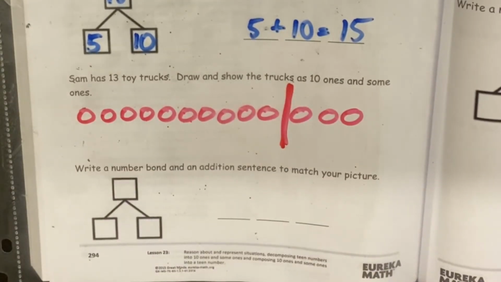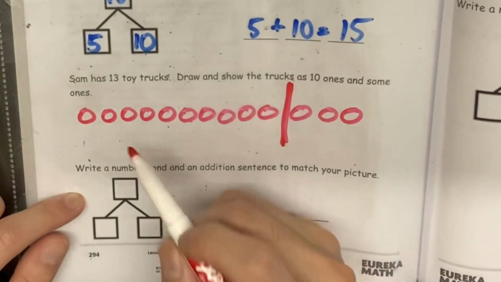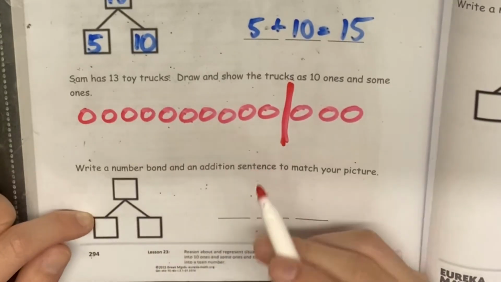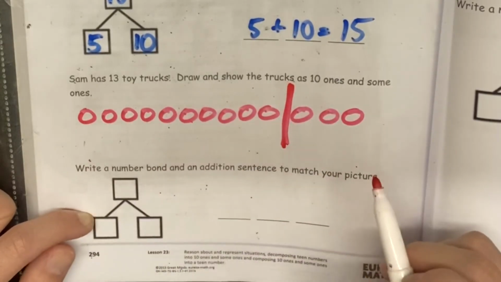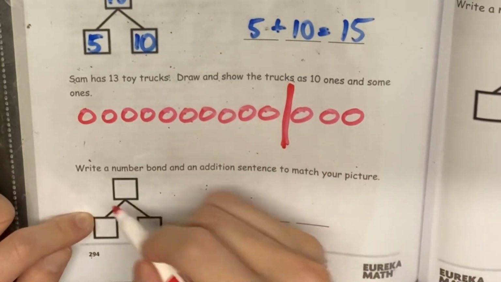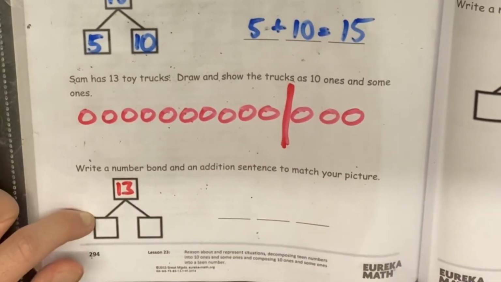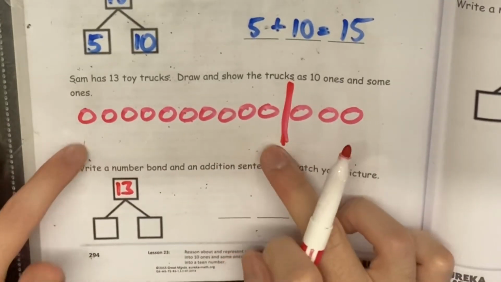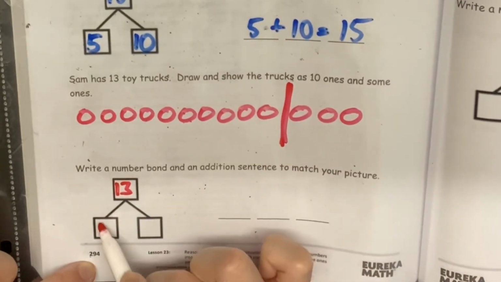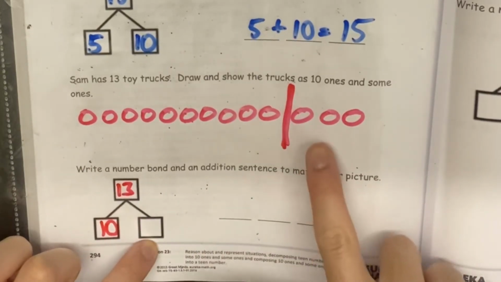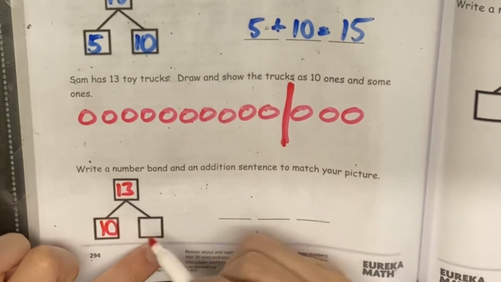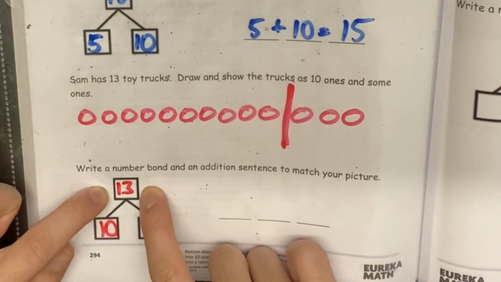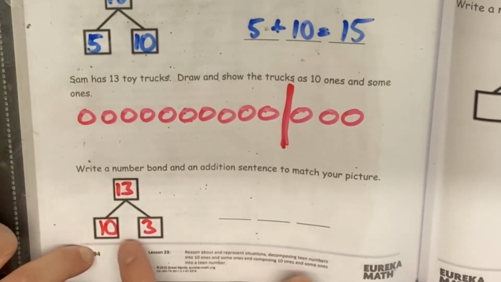Now, I need to do my number bond. So it said that there are 13 toy trucks, and so I know that's my whole because it already told me that there are 13 toy trucks. And I had to find it as 10 ones and some ones. So I found my 10 ones here, and I can write that in my number bond. 10 ones. And my other ones were what? 1, 2, 3. 3 ones. So when I draw my number bond, I can see 13 is the same as 10 plus 3.